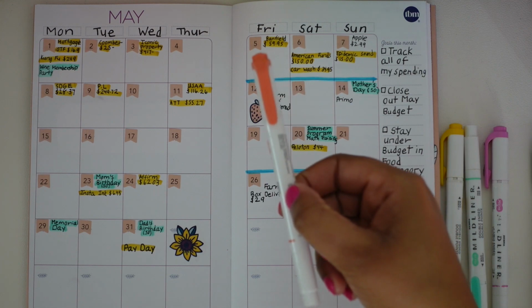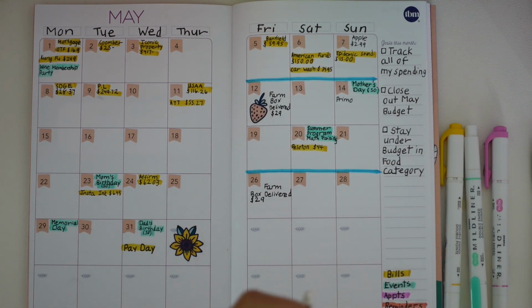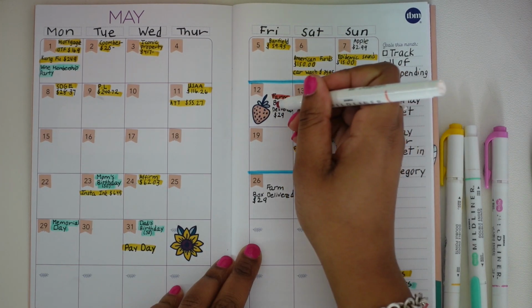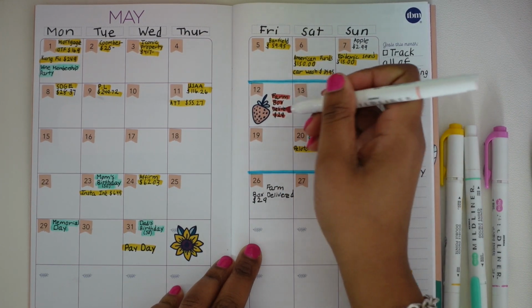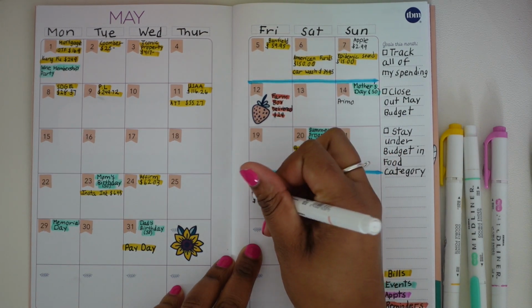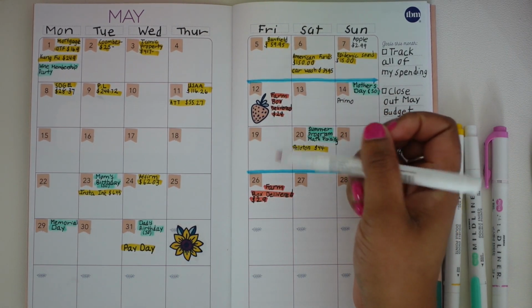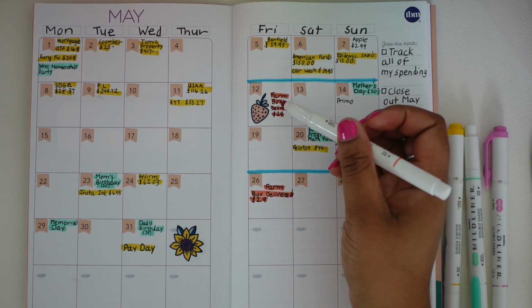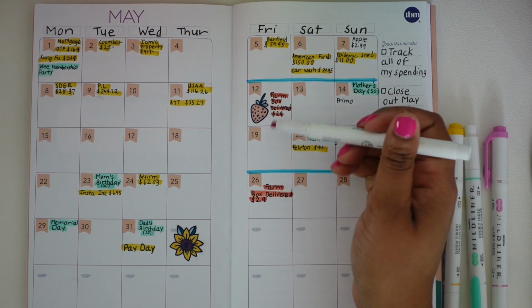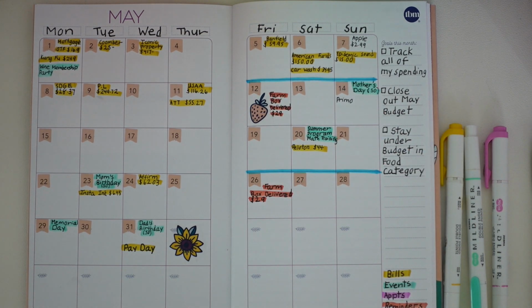And then in this color, I will list some reminders. I've been having a farm box delivered to my house every other week. That is $29, so I'm just putting a reminder on my calendar to budget for that. And then I have to place the order for the farm box being delivered on Friday by Thursday. So this is also going to remind me to place my farm box order.